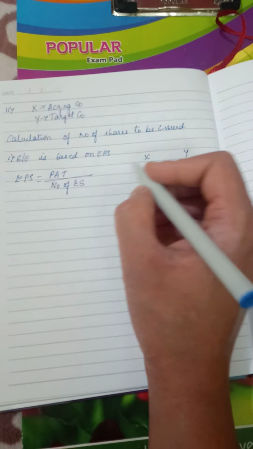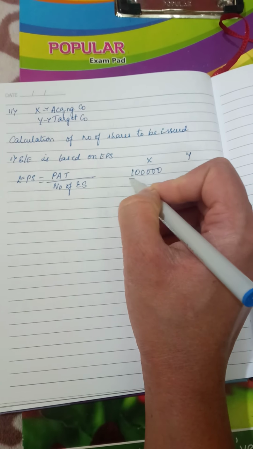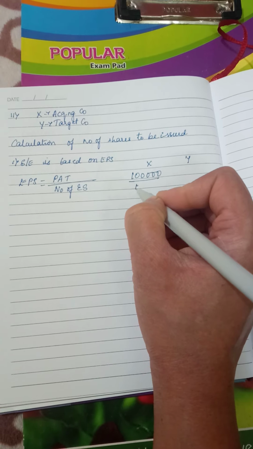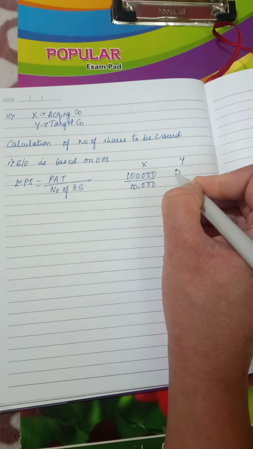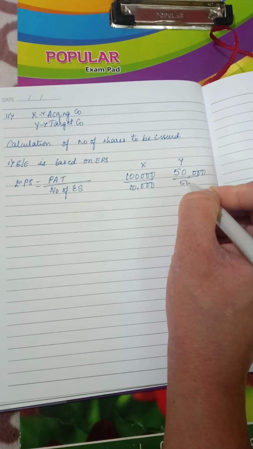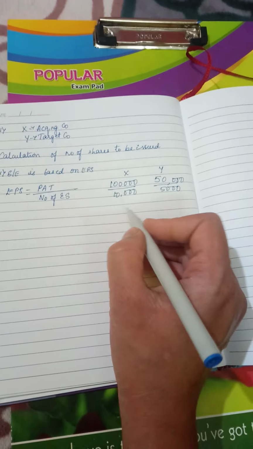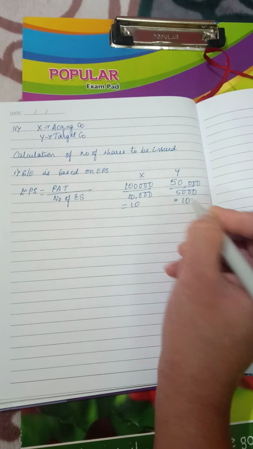This is the formula. In case of X company, profit after tax is 1 lakh, number of equity shares is 10,000. Y company, it is 50,000 divided by 5,000. So therefore in both cases your EPS is 10.